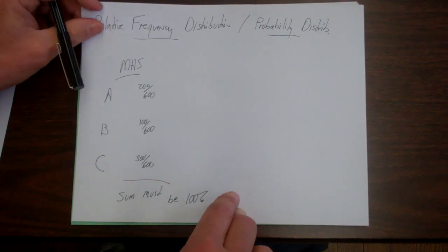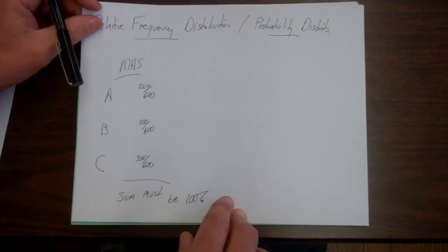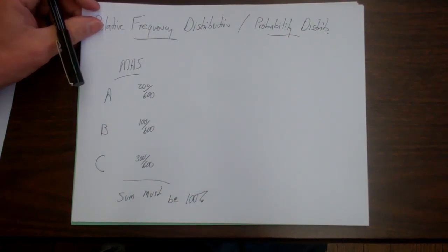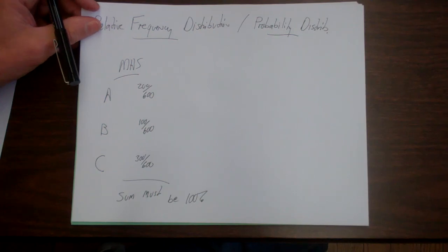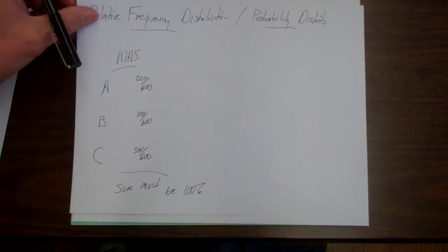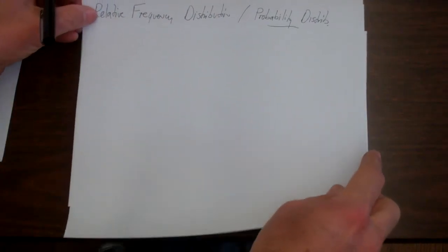I know this problem seems contrived and very simple, but the thing I want to drill into your head is that no matter how complicated the problem seems to be, there's some basic common sense underlying it, and your goal is to try to use that. So let's do a relative frequency distribution or probability distribution in a more formal sense.